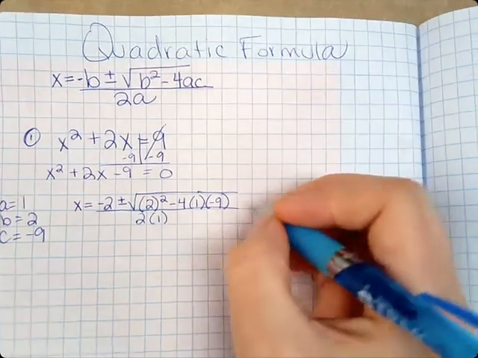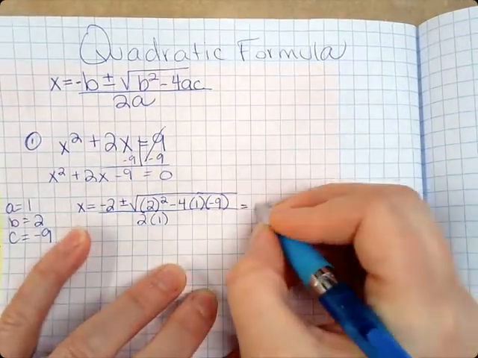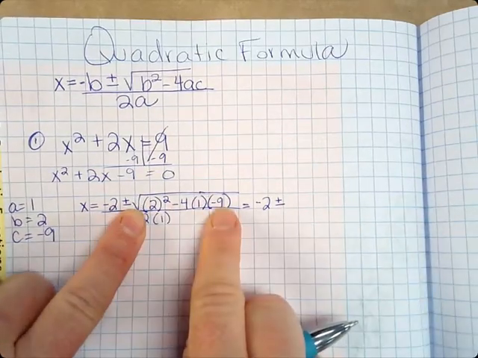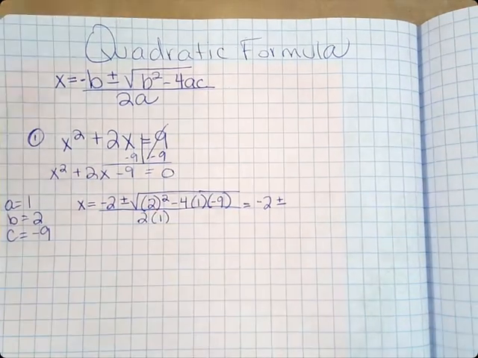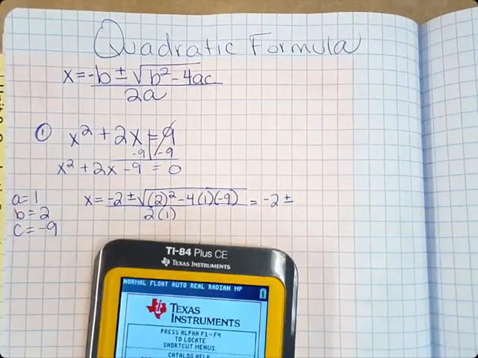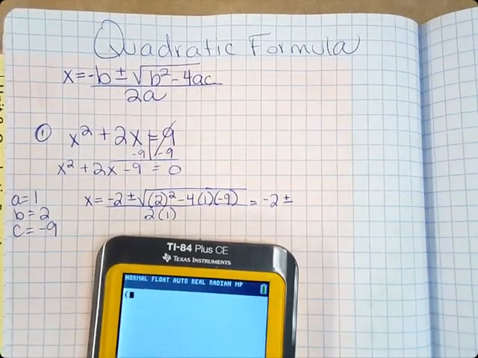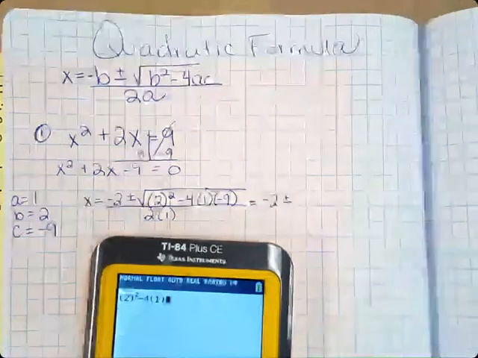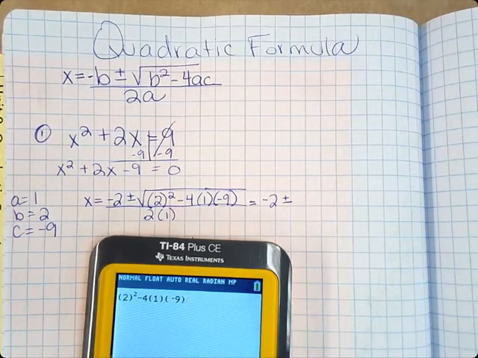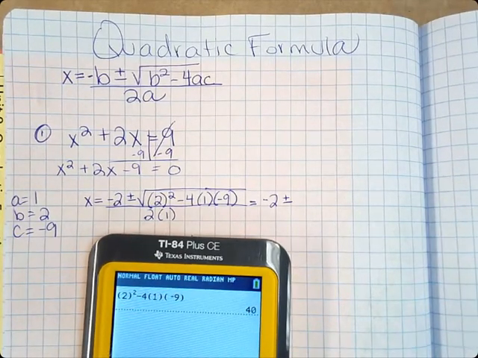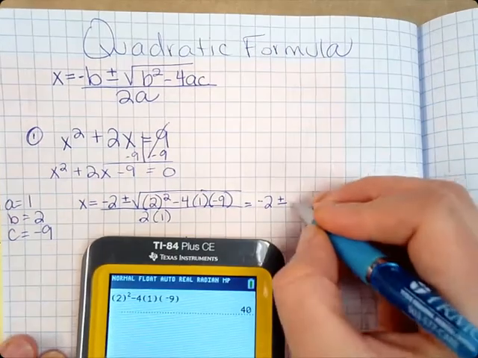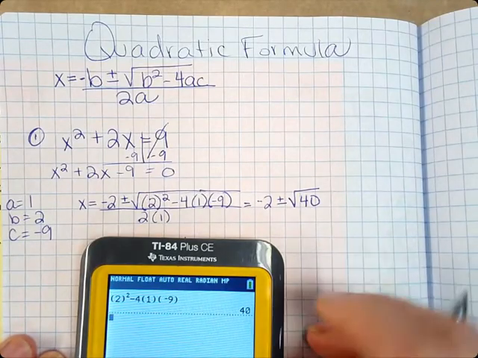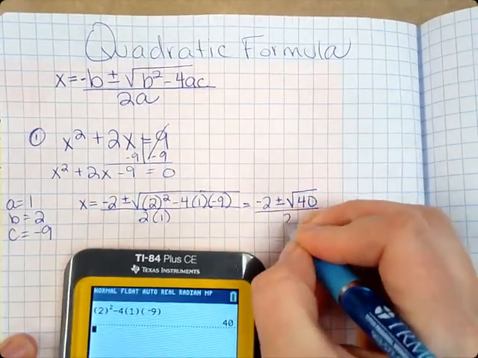Then you start breaking everything down. So negative 2 plus or minus. So we can go ahead and just do that. 2 squared, which I can just put in the calculator if I wanted to. Don't have to, but say 2 squared minus 4 times 1 times negative 9 equals 40. And we don't take the square root because we want the exact. And then that would be over 2.